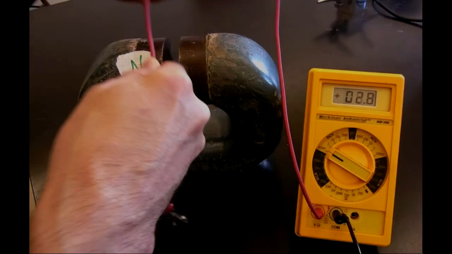On the other hand, when I bring the wire up, now the magnetic force on positive charges is in, which is putting positive charges on this end of the wire, so this is the high potential side, and so the voltmeter is reading a positive potential difference.